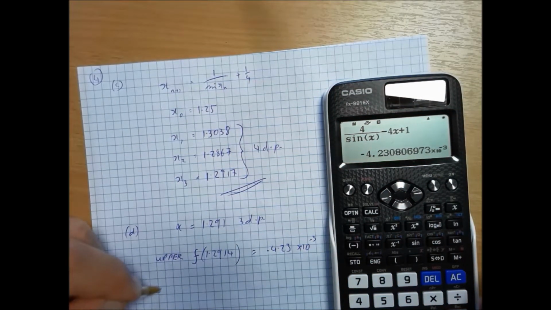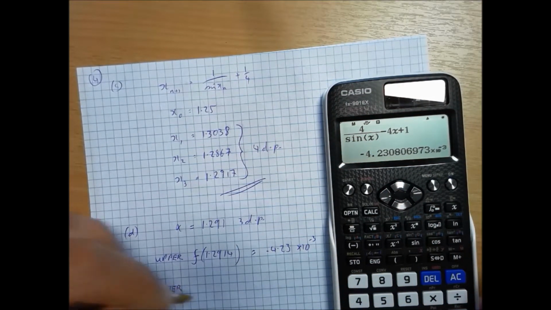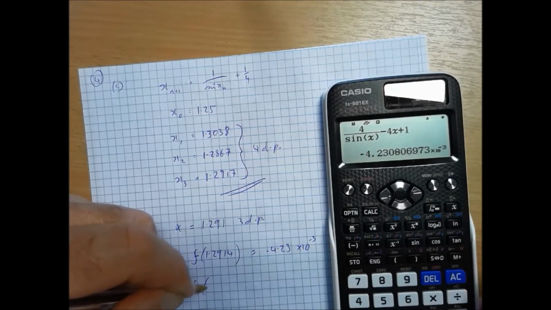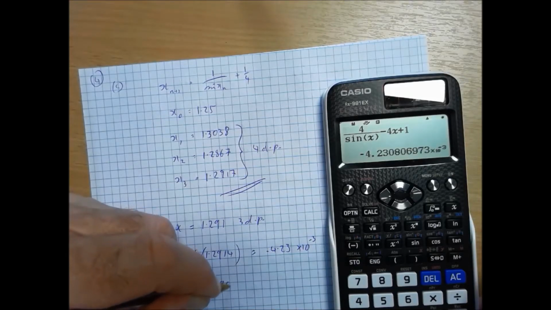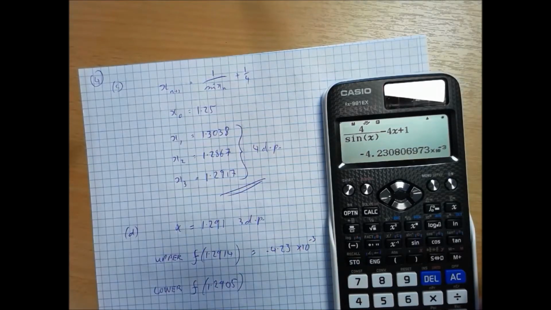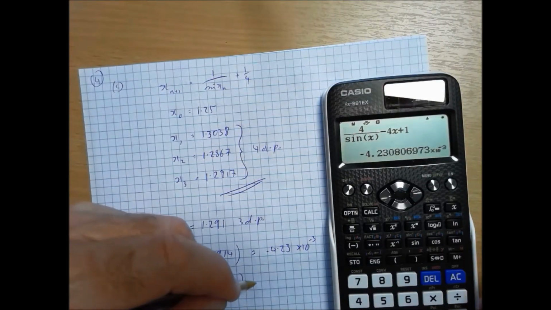Okay, let's consider a lower bound. 1.2905, which will also round to 1.291.